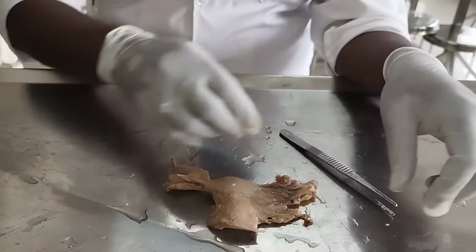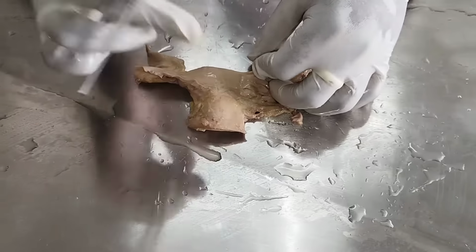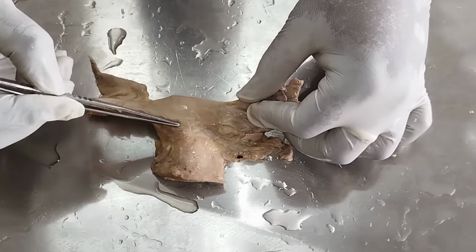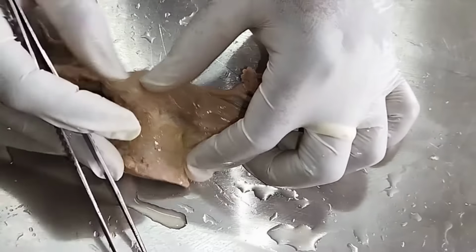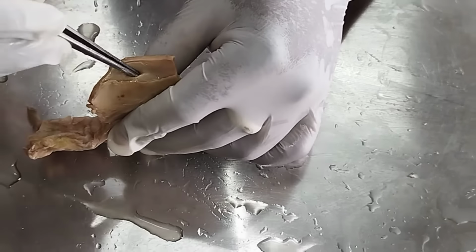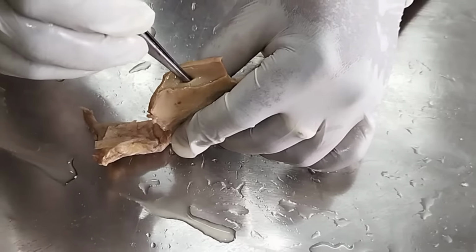Okay, so you can see here, this is the uterus. This is the fundus of the uterus, this is the body of the uterus, this is the isthmus, and this is the cervix of the uterus. Even you can see the opening here, that is the external os.